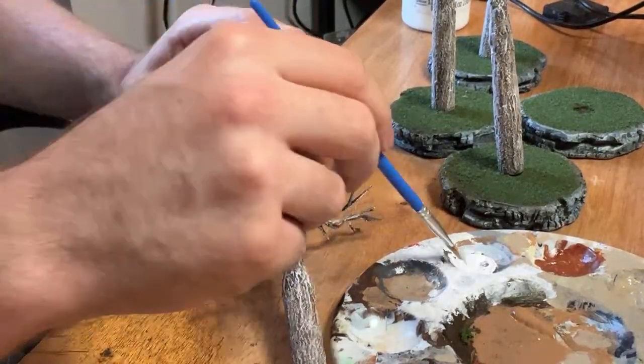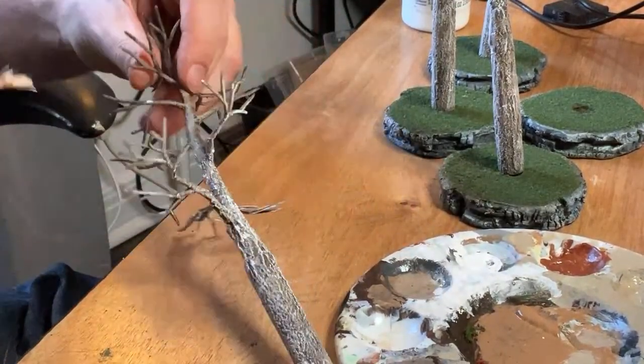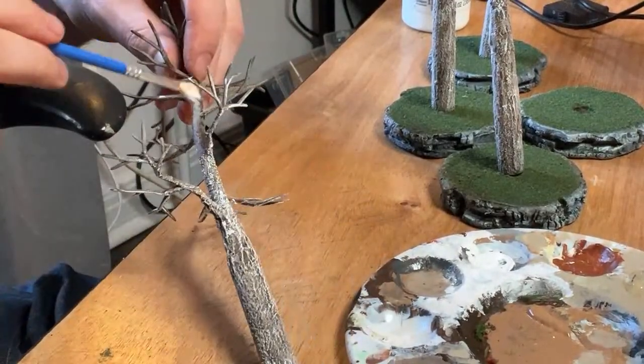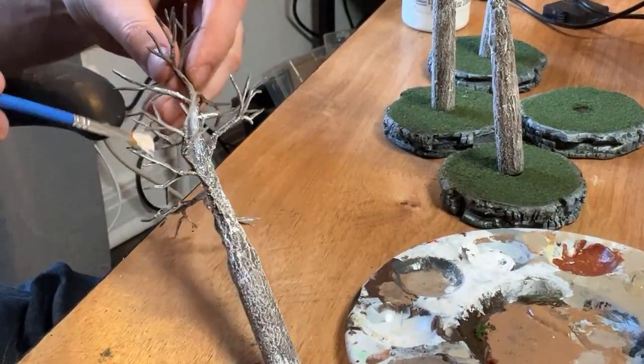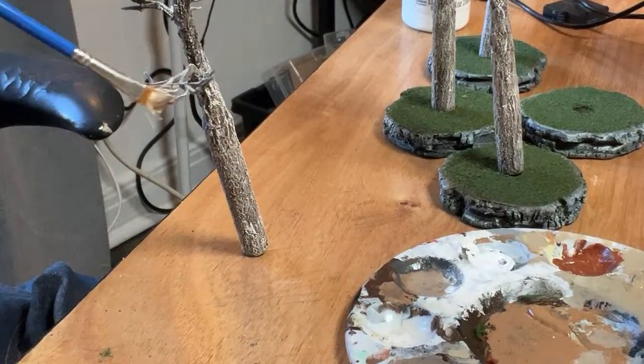Thank you, Chance. Say goodnight to the goblins. I'll probably be wrapping up after this tree. We got one more tree to go, but I think I'm gonna have to save that one tree for tomorrow.